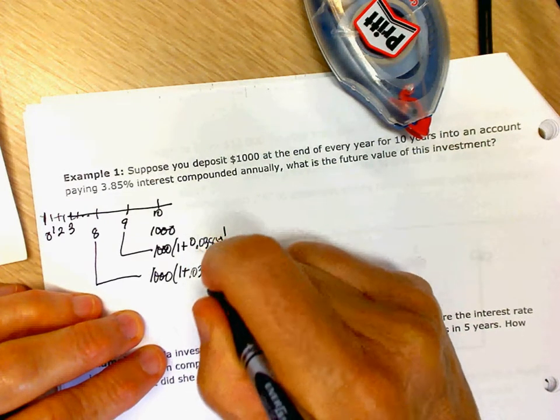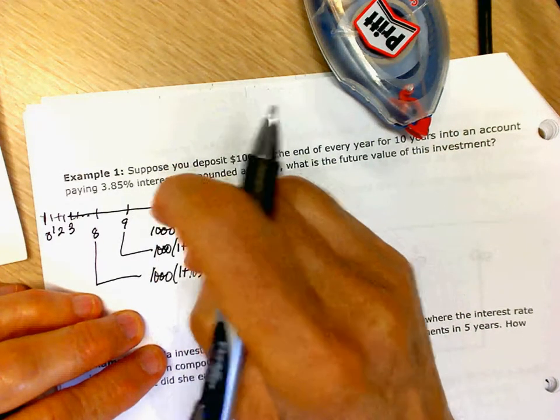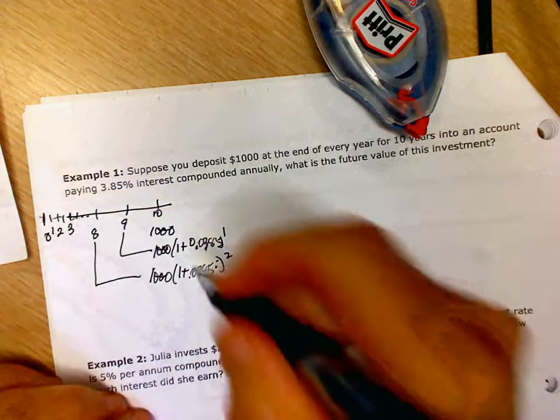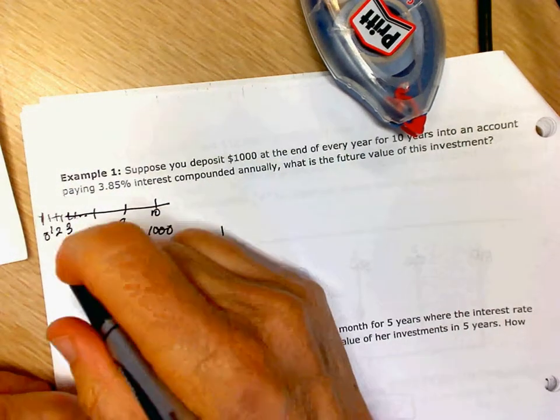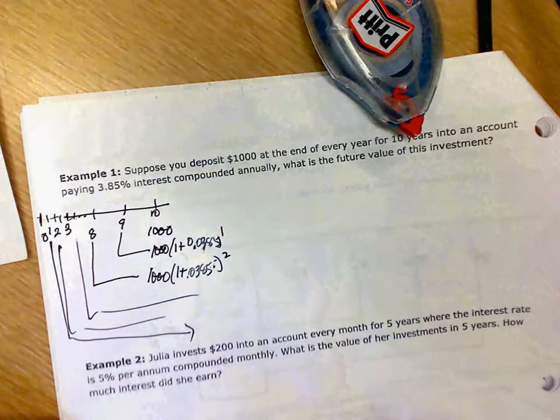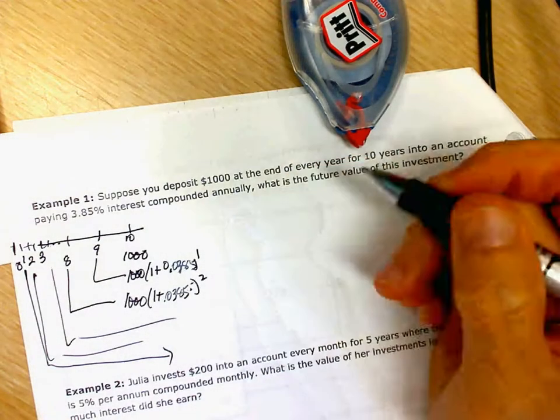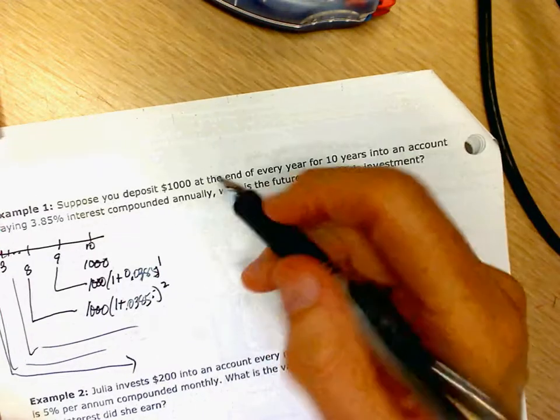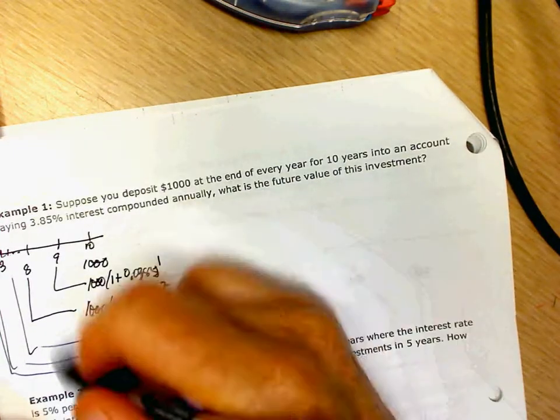0.0385. Anyway, you get the idea, right? This is happening 10 times, down to the first year. Okay, so let's calculate how much money he would have. This is a lot of interest happening here.